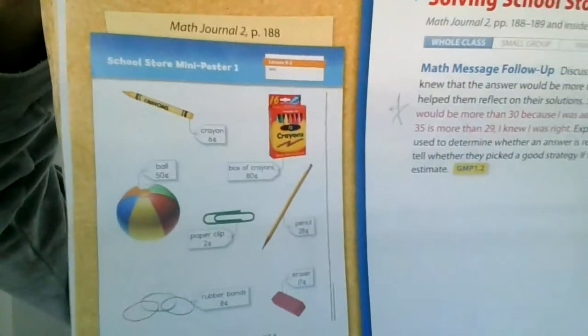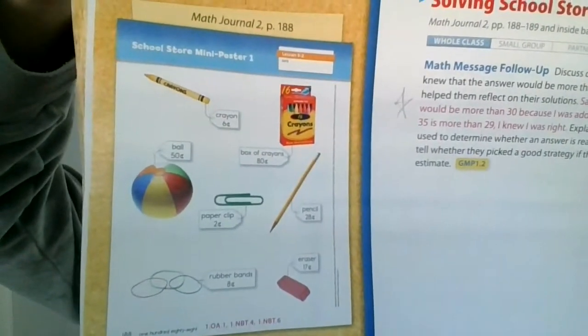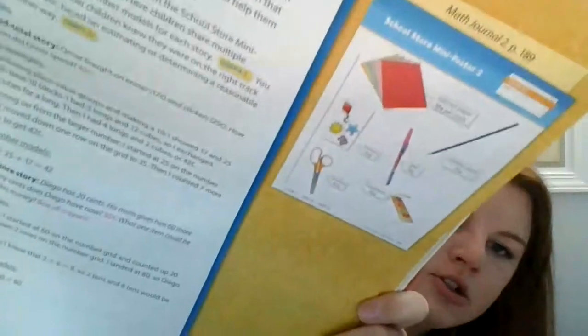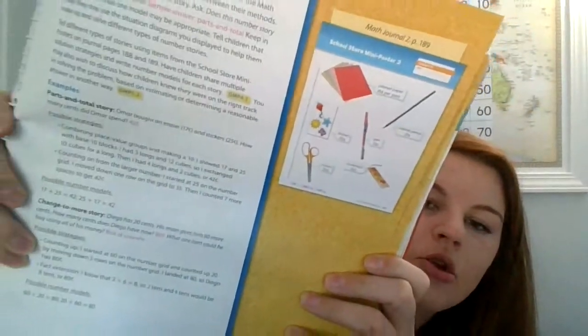Hey first graders, I'm here to do math lesson 9-2 and review adding and subtracting with our 2-digit number problems. So we're going to be using the school store. I'm going to hold it up so you can see. We used this in class before, but this is the school store and how much things cost. And there's a whole other page of it right here too. Probably can't get it that close to the screen. But I just wanted to show you that that's what I'm referring to when I talk about how much things cost, because we're going to use that school store.